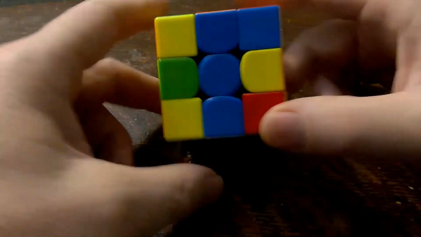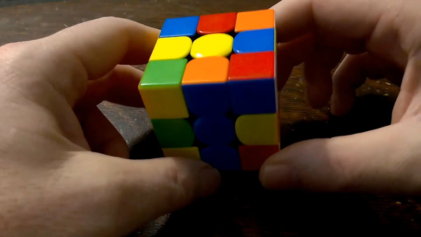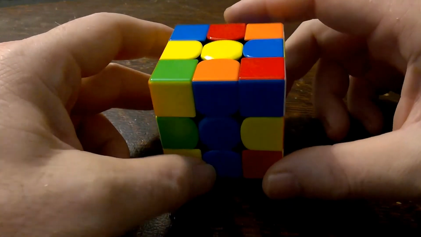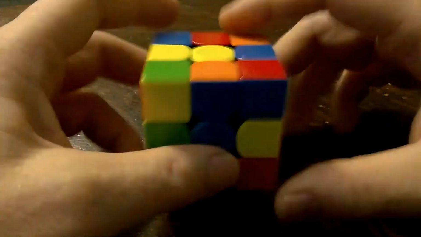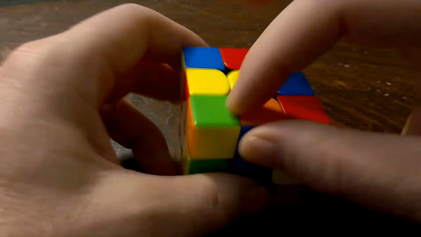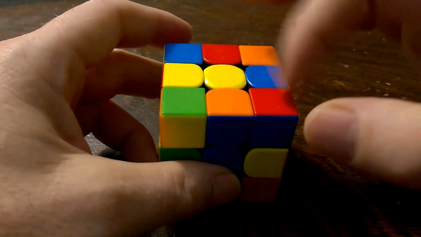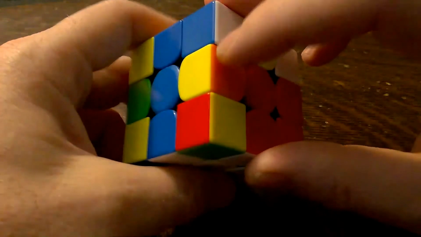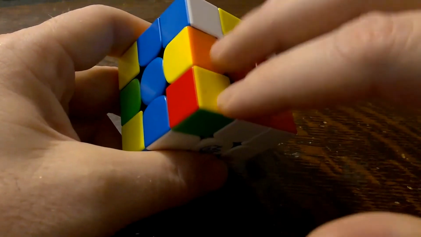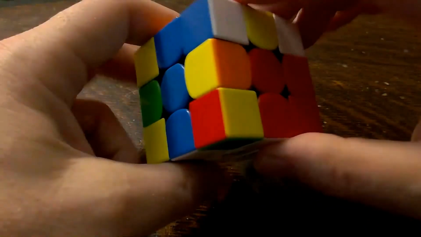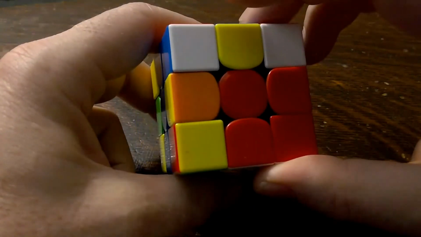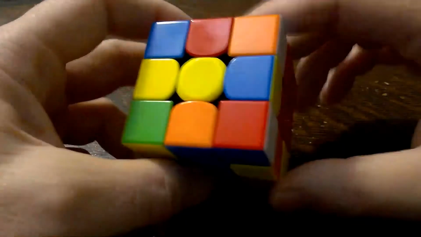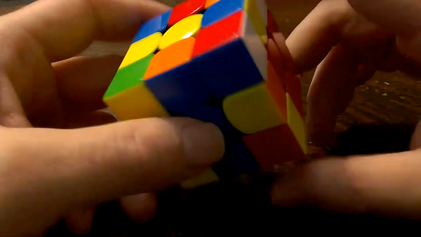So I'm not going to show you all 41 configurations because that would just take too long. But I want to show you a couple of things to guide you as you work to get the pieces together the way you need them, either side by side or opposite each other, so that you can insert them in one move down into the correct slot. Okay, so I'm going to just do what I have here on the cube, which I actually did not set up. It's just the way it is, but it's a good example.